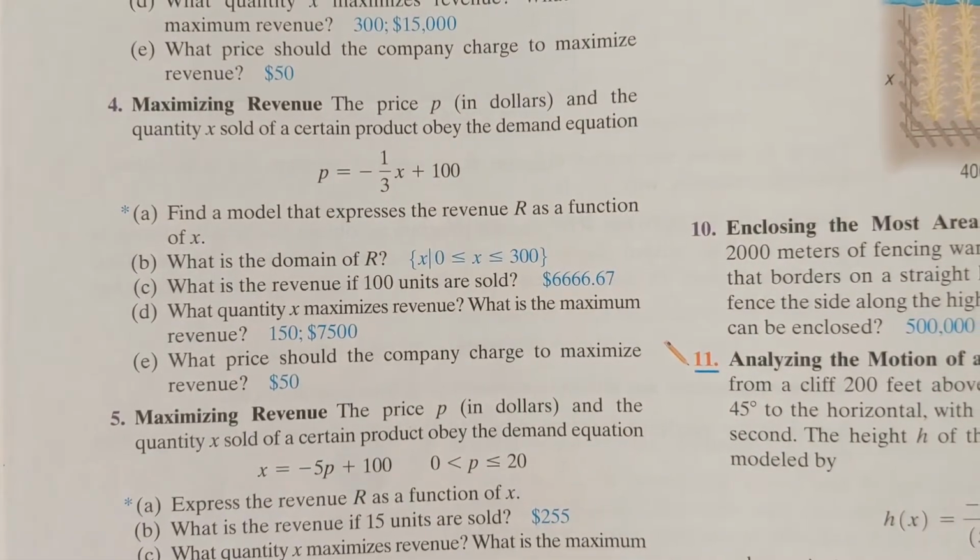Part C. What is the revenue if 100 units are sold?